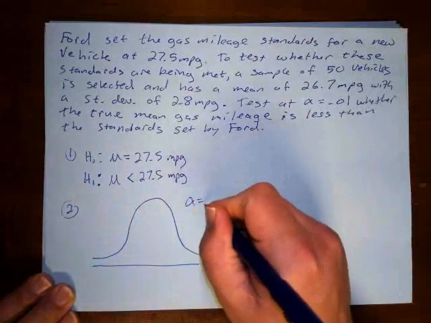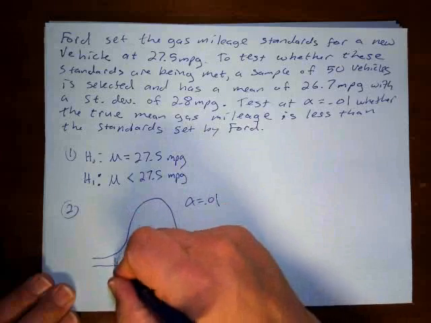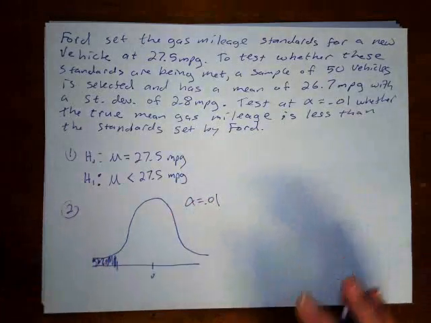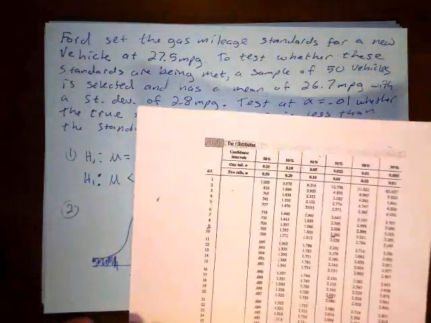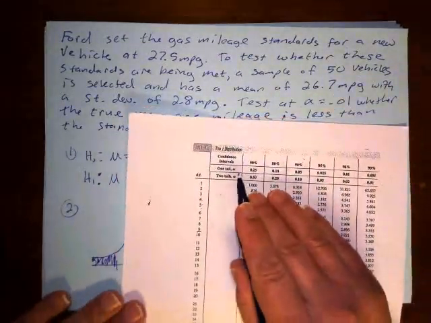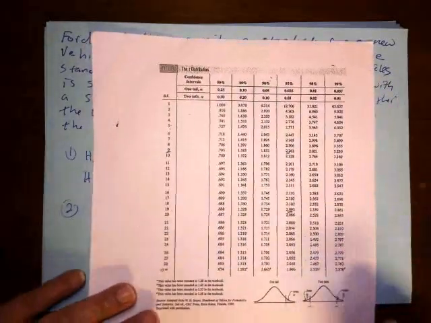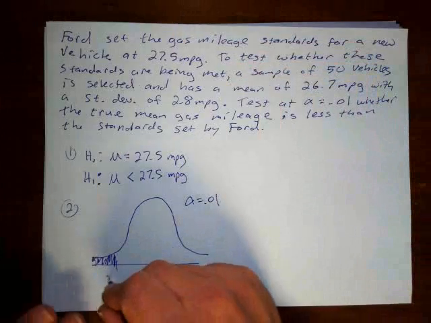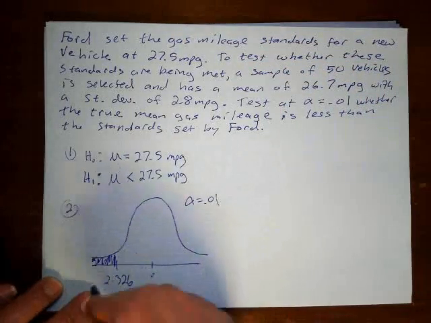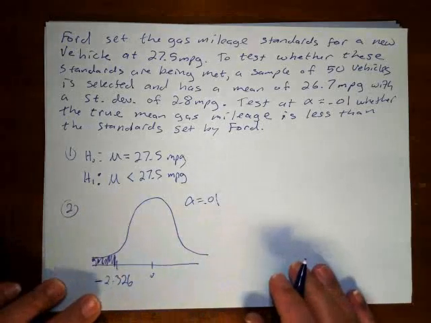My alpha is equal to 0.01. I'm going to shade the left tail. And I'm going to go to my t-table, to one-tailed alpha, 0.01, down to the bottom. My critical value is 2.326, and I need to make sure to put a negative sign there because it's a left-tailed test.